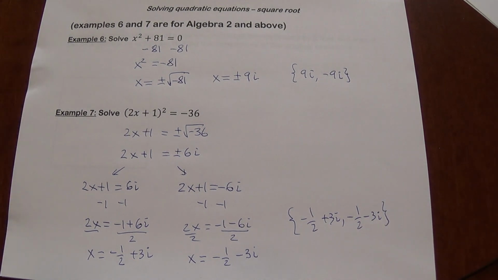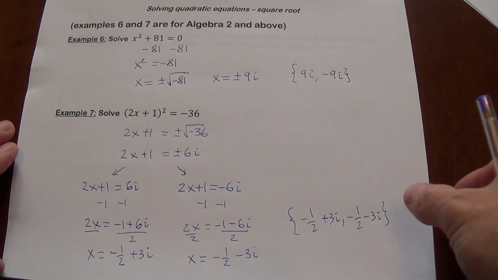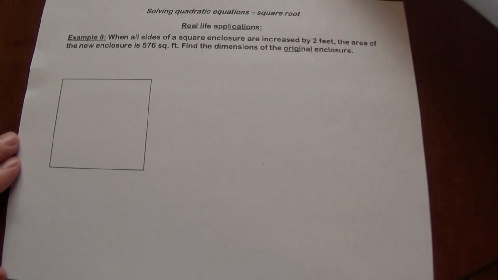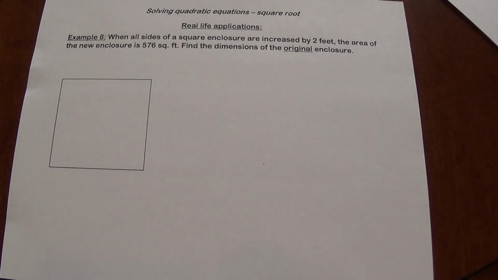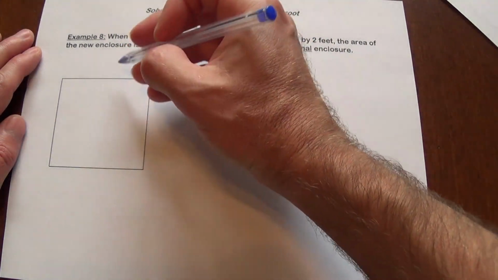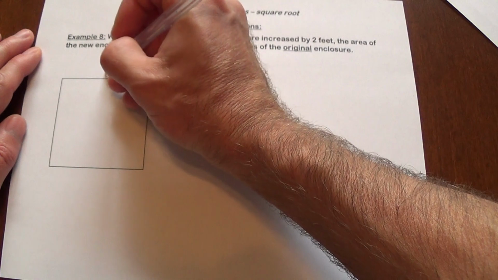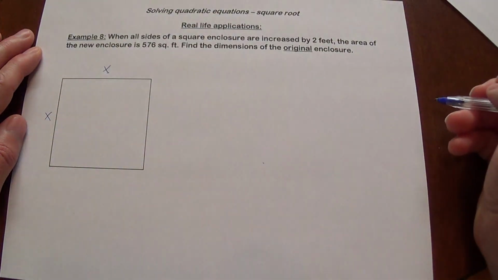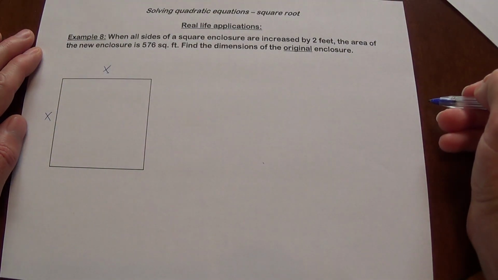Okay, I do have one problem that is good for anybody, which is an application problem. Let's take a look at that. So we have the following situation. When all sides of a square enclosure are increased by 2 feet, the area of the new enclosure is 576 square feet. What are the dimensions of the original enclosure? Let's visualize it. So we consider this to be the original enclosure. Its dimensions will be x and x, right? That's a square, all the sides are going to be equal.